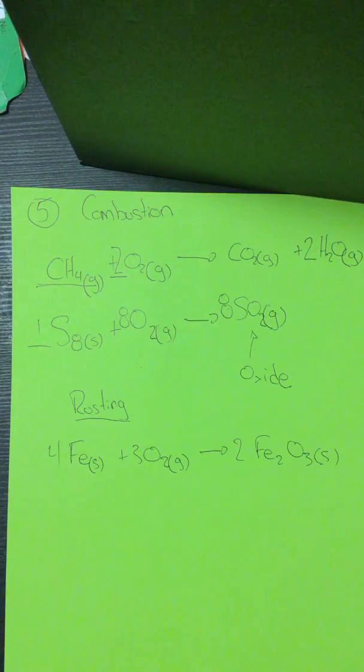Finally, with combustion, the big tip off with these, you always need oxygen. You need to come up with some sort of oxide, and there's always energy released. Combustion reactions can be tricky, but they are so different than everything else, they're usually easy to pick out in a crowd.